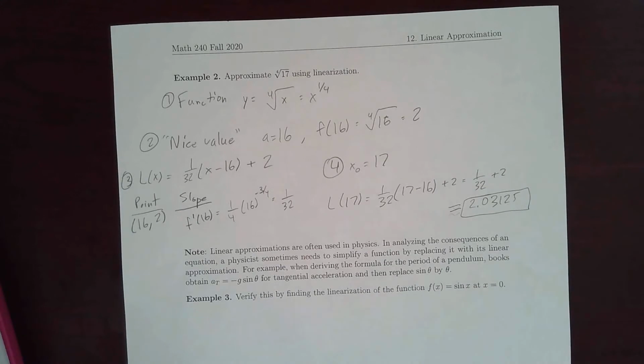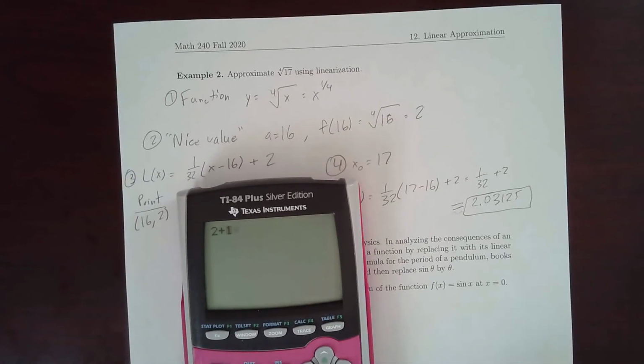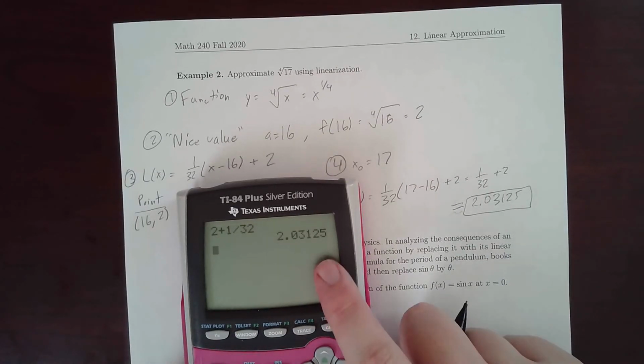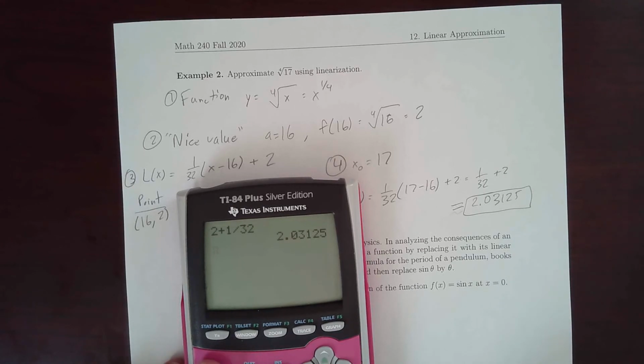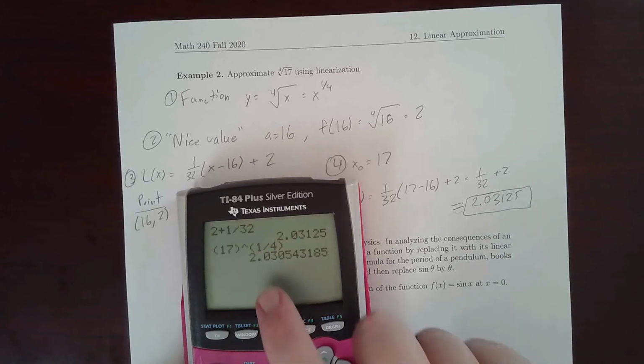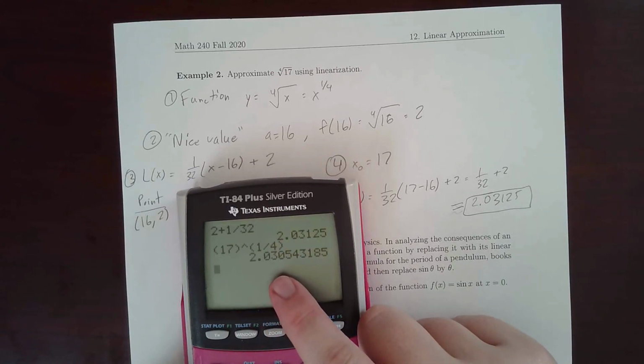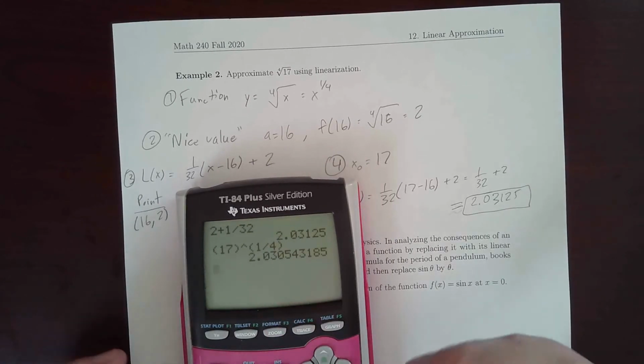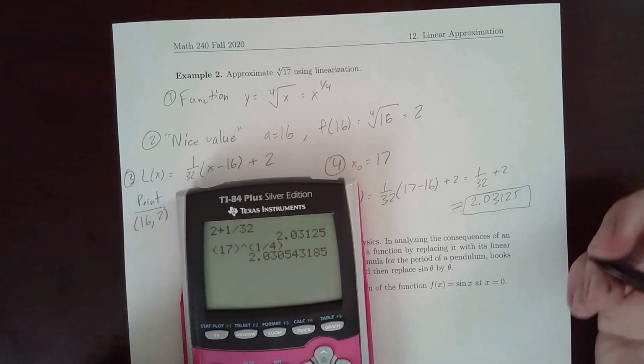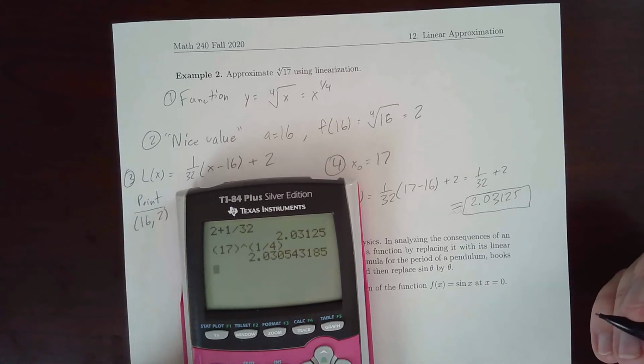And so note that 2 plus 1/32 gives us this value, but this fourth root, which is a little tough to type in, so the fourth root, here is that button. You know what, this is just easier. 17 to the power of 1/4 is 2.030543. So we're actually very close with our approximation.